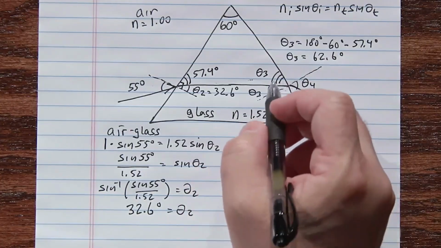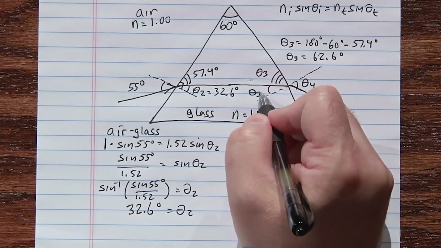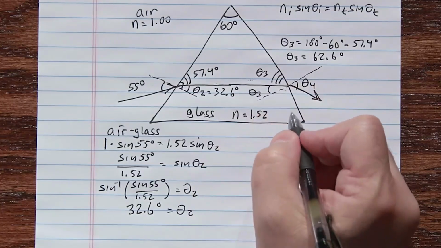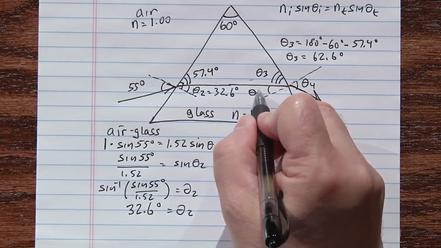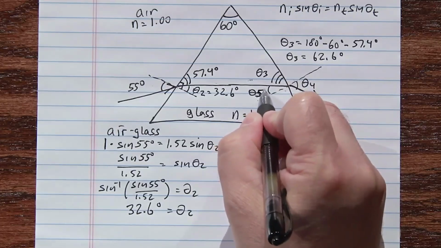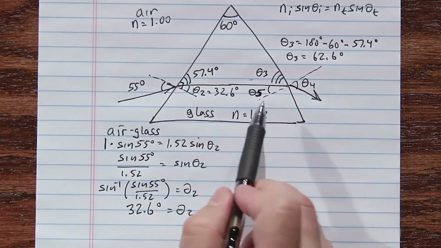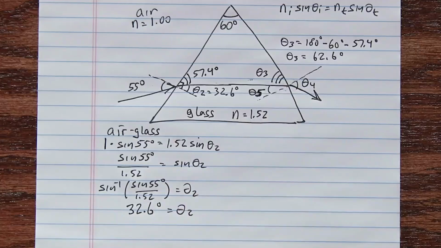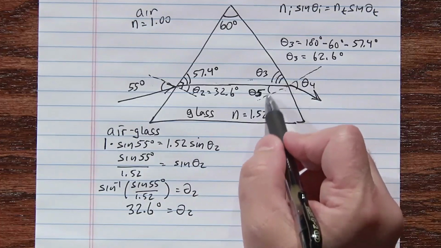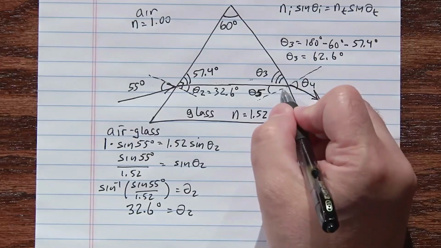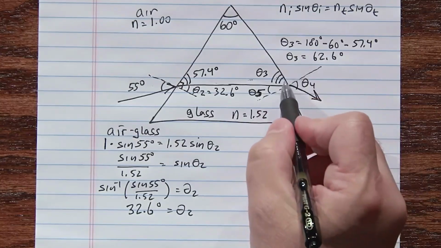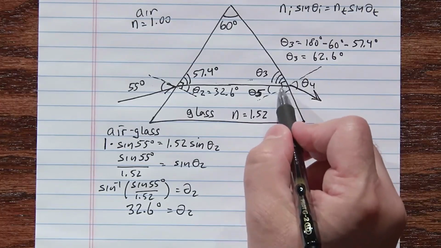Oops, actually I can't call that theta 3. I've already used theta 3. Well, I'll call this one theta 5 then, because this has to be different than that angle right there. But I know that theta 3 and theta 5 also have to add up to 90 degrees, since this is a right angle in here.